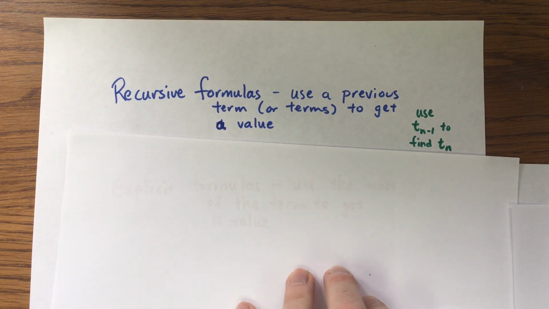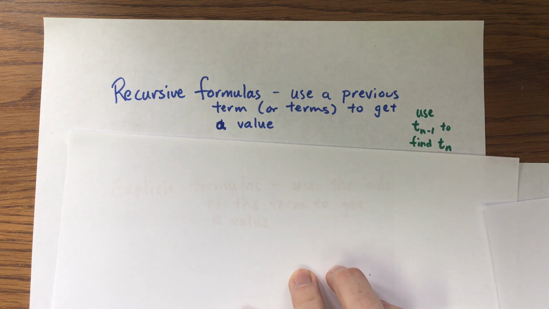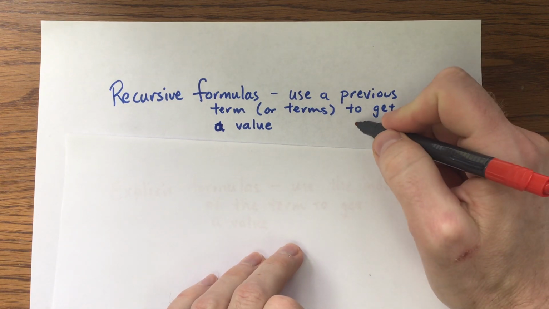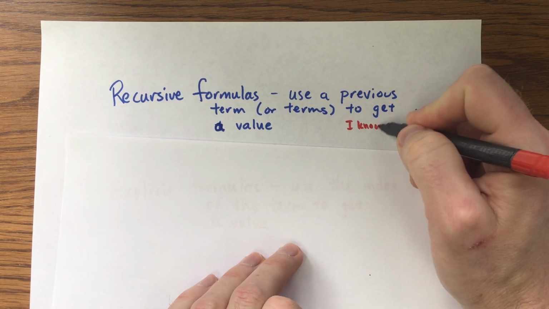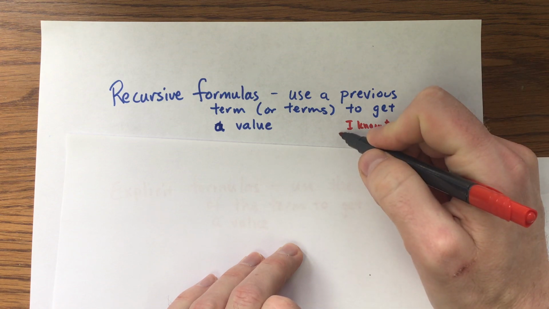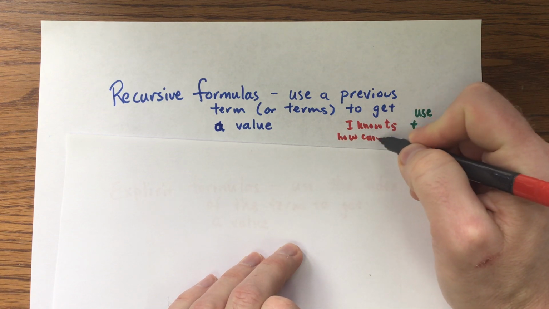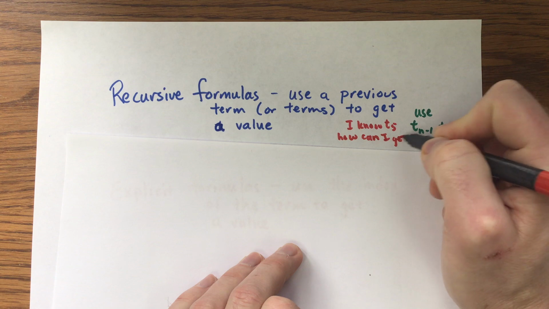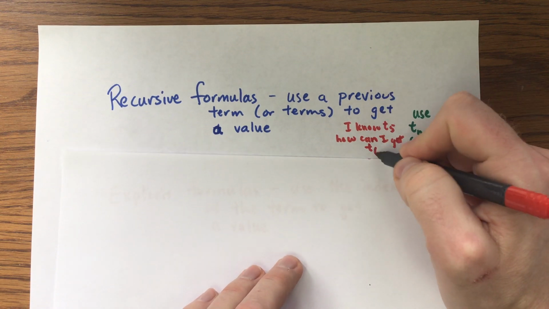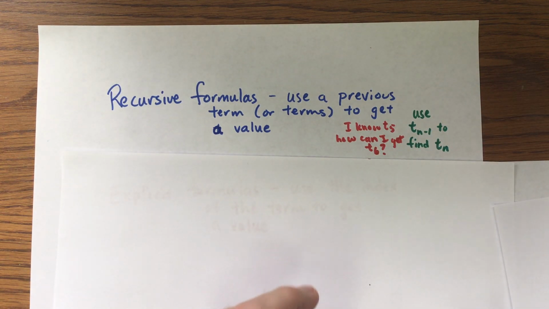We might use the term right before T sub n to find T sub n. In more specific terms, maybe if I know T5, how can I get T6? That's the sort of question that a recursive formula would help you with.